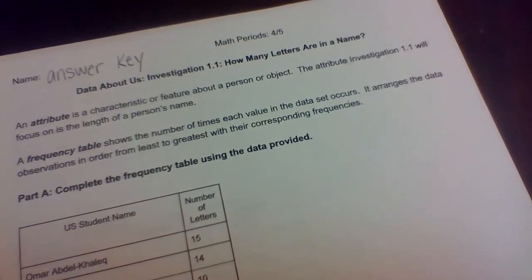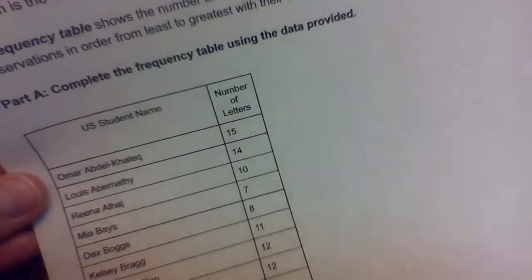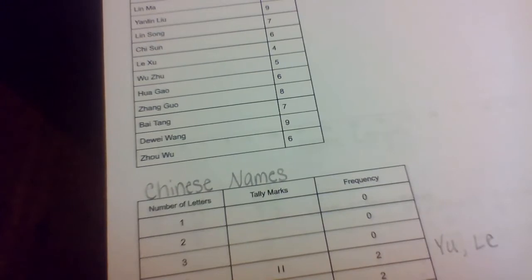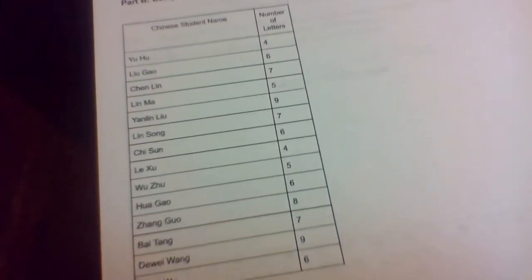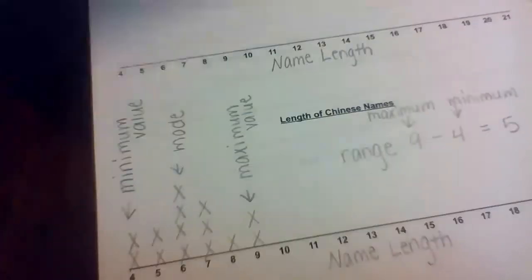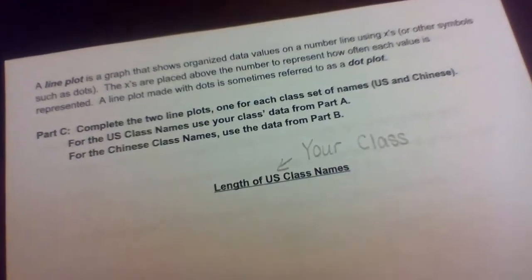Okay. All right. So this is the lab sheet that I'm talking about. Investigation 1.1, how many letters are in a name. And you'll see that all of the answers have already been placed on your worksheet for you. And then the frequency table has already been filled out. And then the same thing for the Chinese names. We have how many letters are in the names, and then the frequency table has already been filled out for you. So I'm going to go to the next page here that asks about making a line plot.